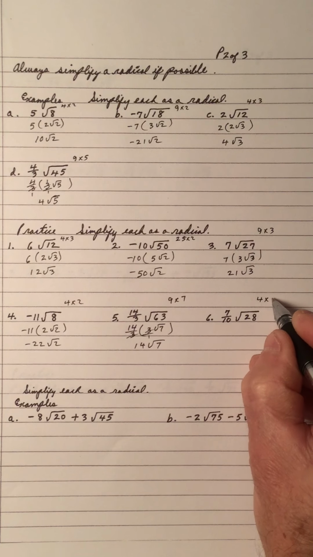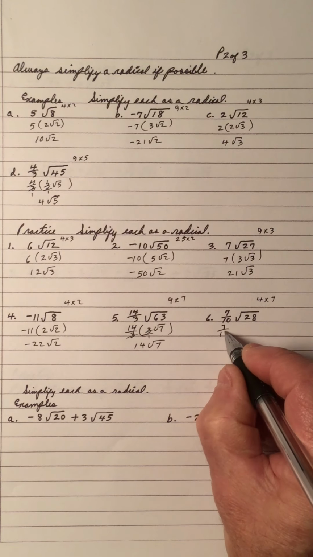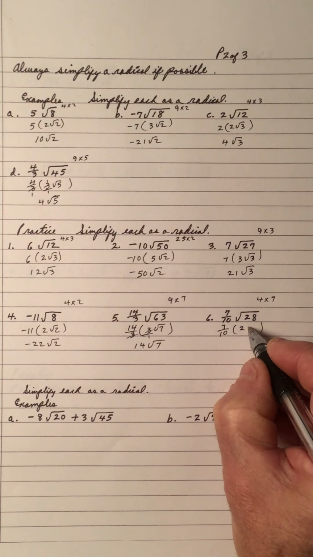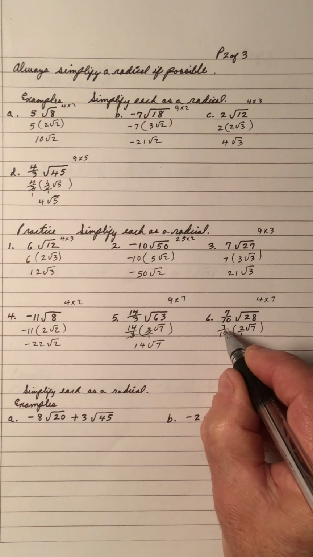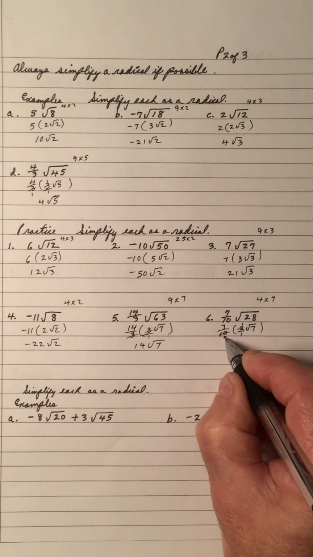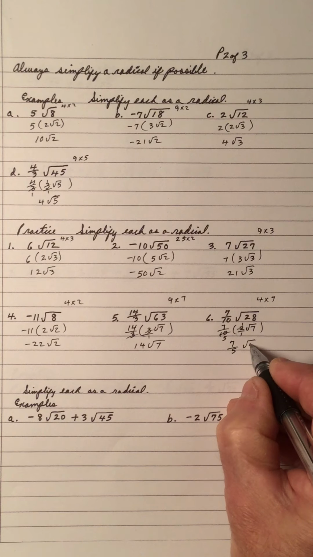28 is 4 times 7. And so you get 7 over 10, and the square root of 4 is 2, root 7. And that's 2 over 1 times 7 over 10. 2 into 2 goes once, 2 into 10 goes 5. So 7 over 5, root 7.